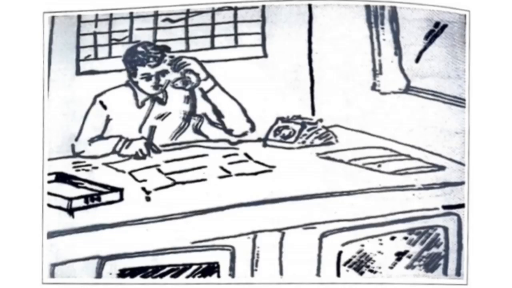Example. Observe the picture carefully. Pause the video and make your story.